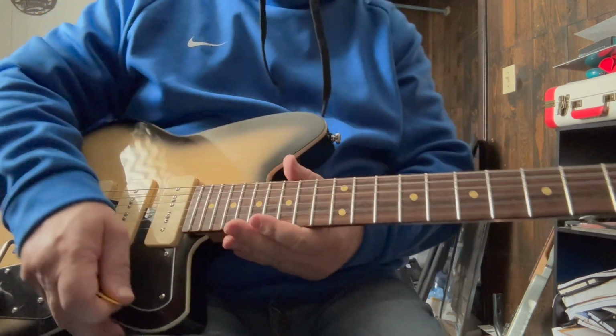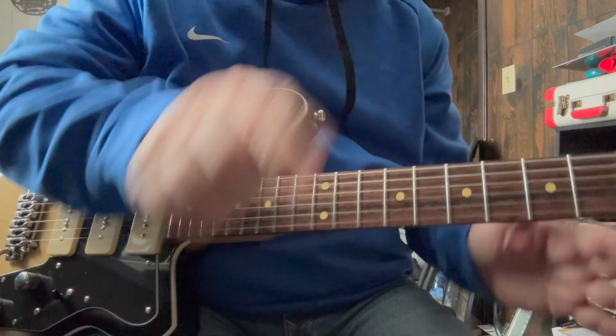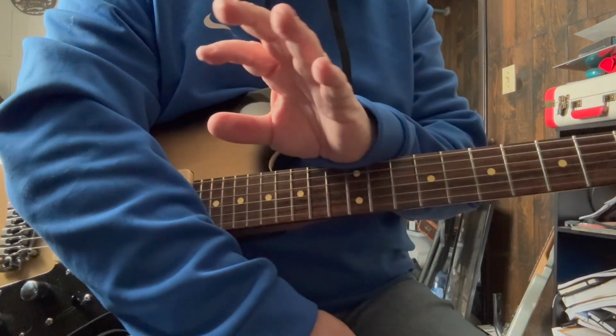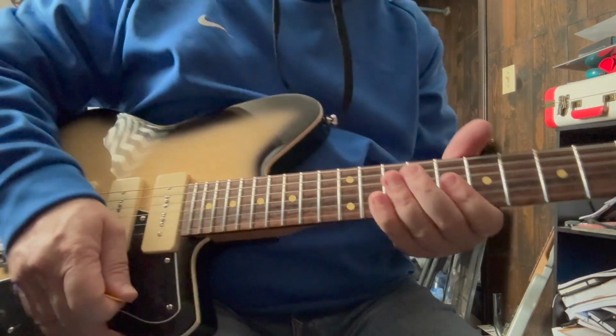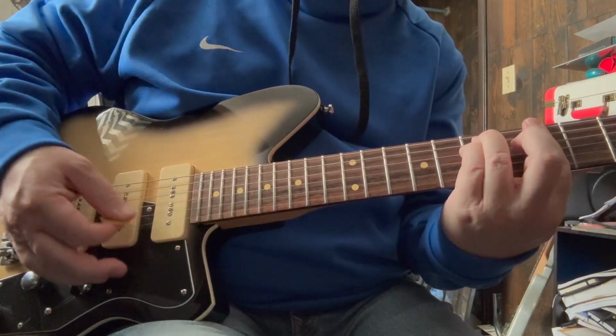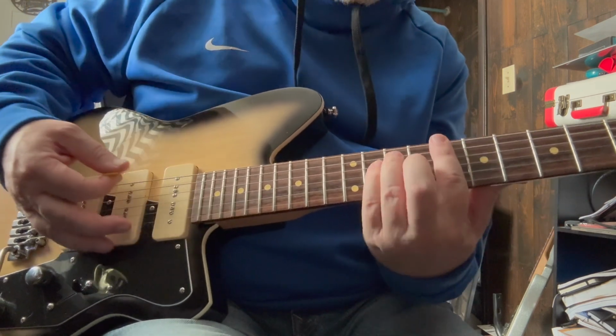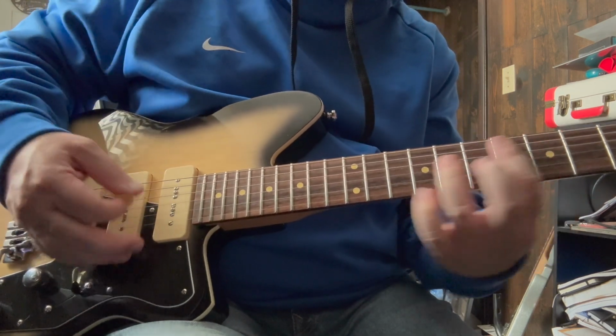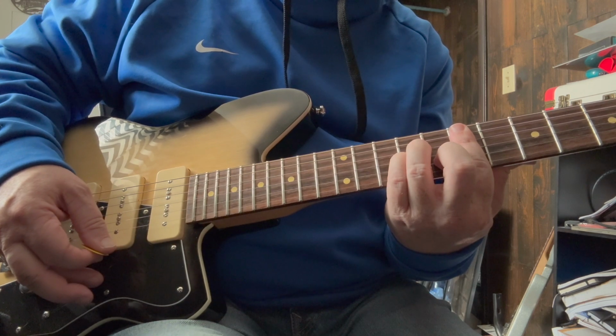Now the last part, breaking the rules. So once you know the rules, then you can start to break them. So you have the chords of the key, right? Minor, minor, major, major, minor, right?